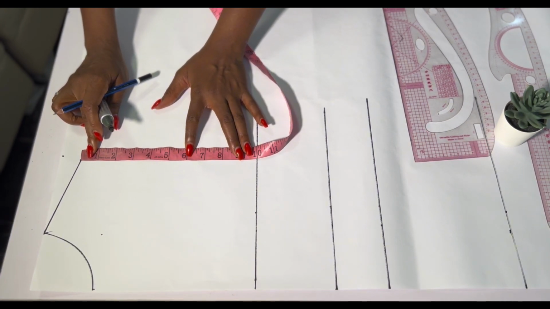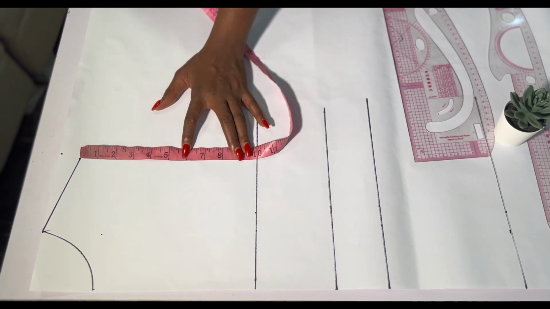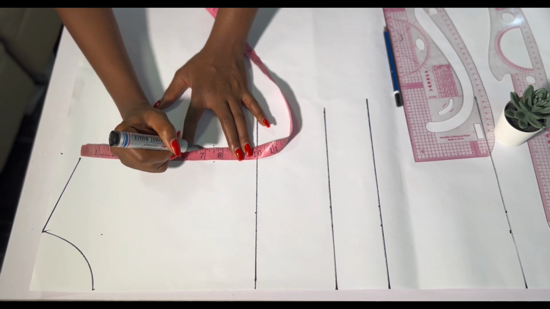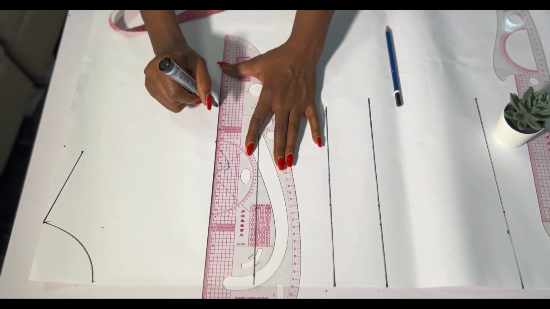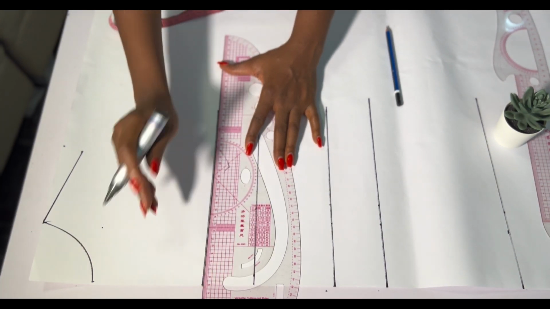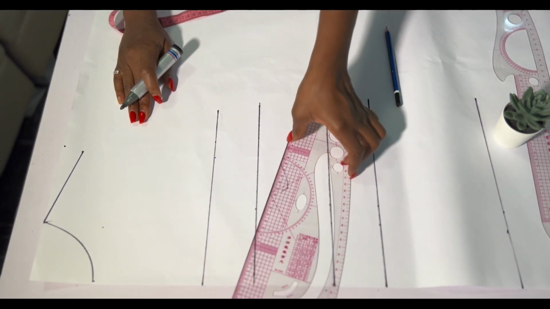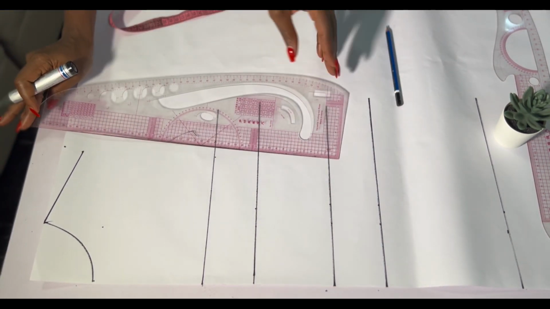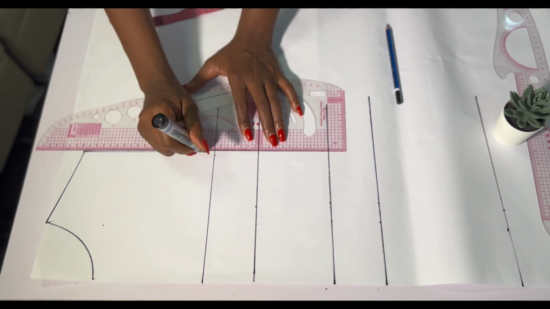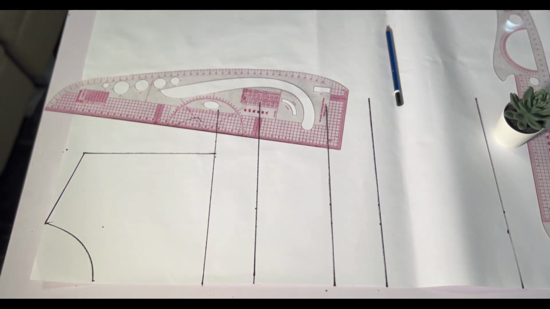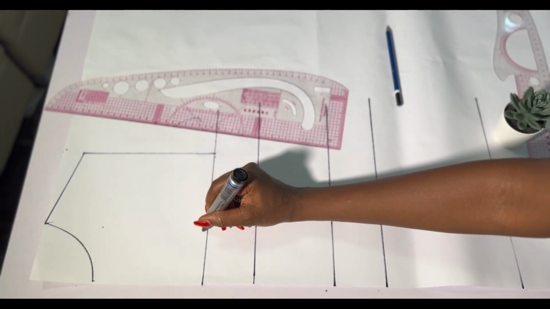So from this shoulder slope, I'm coming down here by 7.5, right? Okay. So from this point, you connect it to the chest line. So I'll just be labeling it.